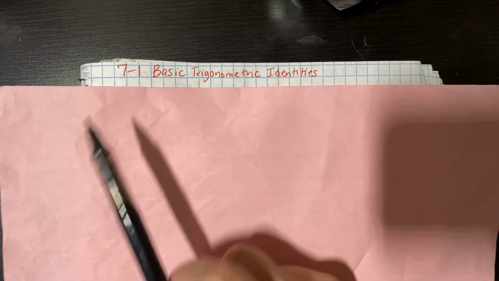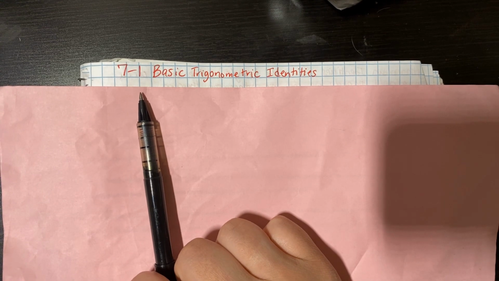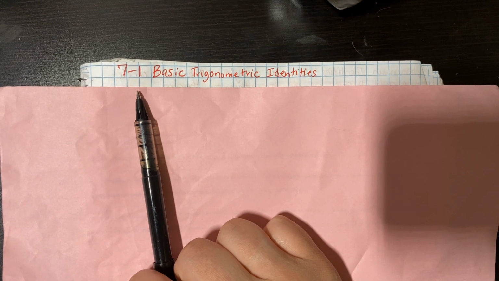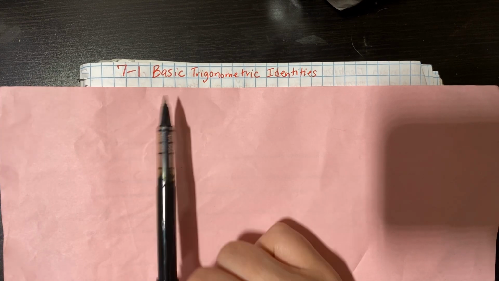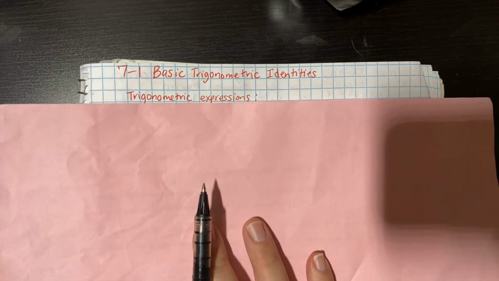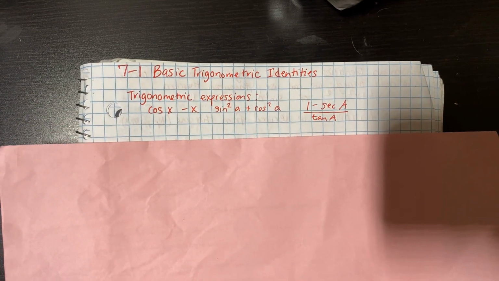Okay, so we're going back to trig. Only 5 sections in chapter 7 we're going to do. So 7.1, basic trigonometric identities. So these are called trigonometric expressions. So something with trig, that is an expression. That is a trigonometric expression. Right? That's all it is.